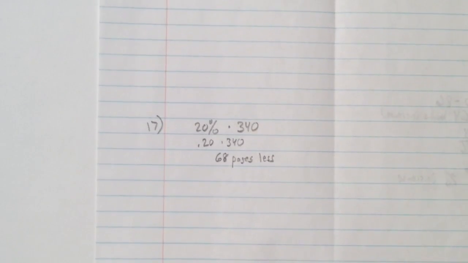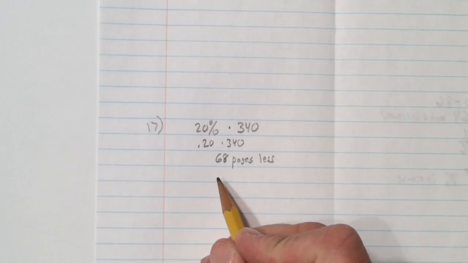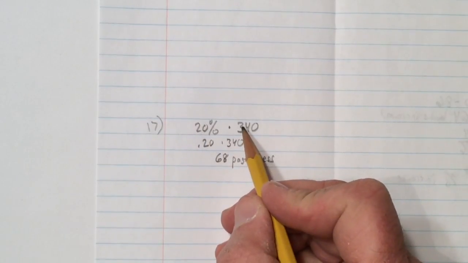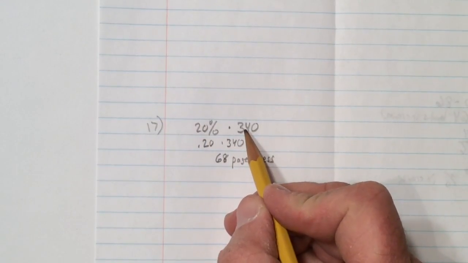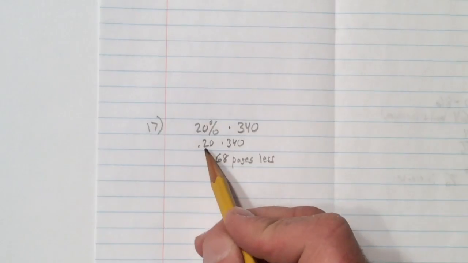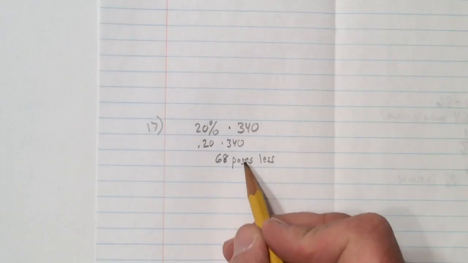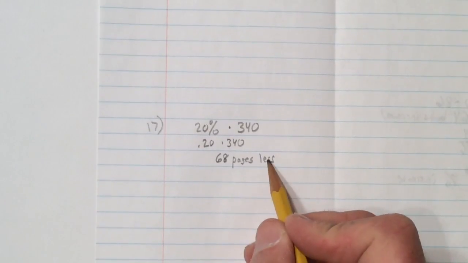So here's how you would do number 17 from the page 144 assignment. You would take the percent of decrease times the original number of pages that were read. Multiply the decimal times the 340, and you get 68 pages. There was a decrease, so it's 68 pages less.